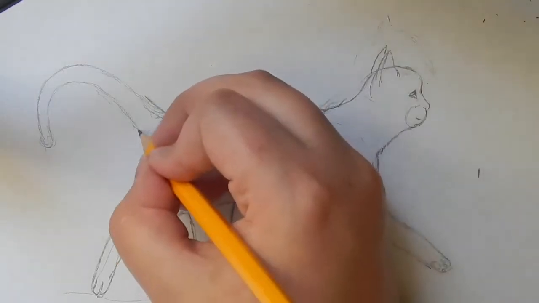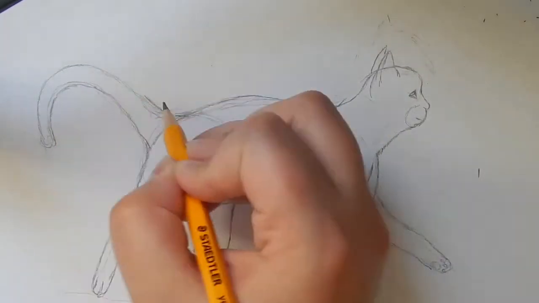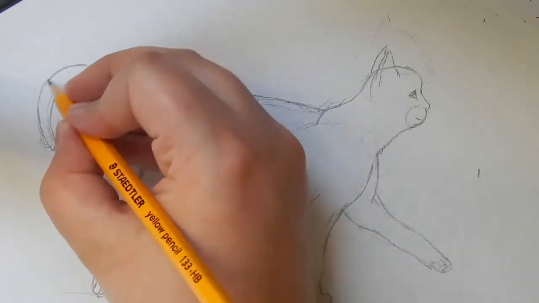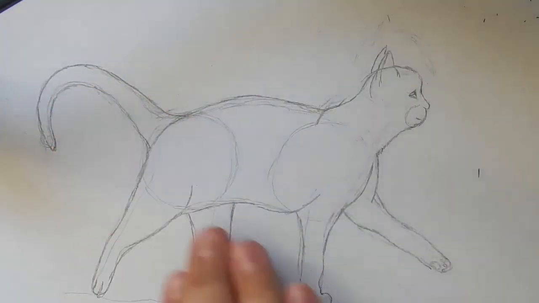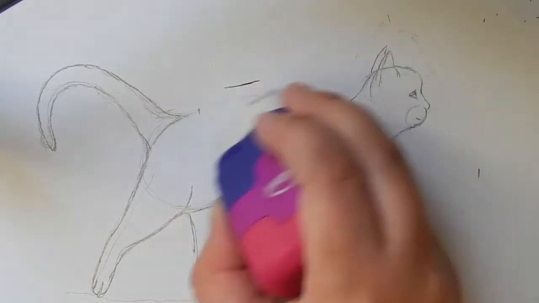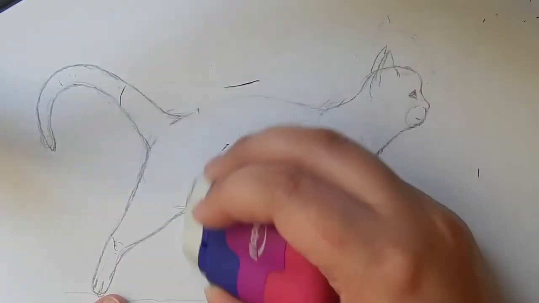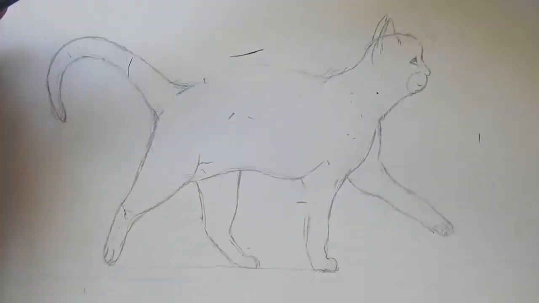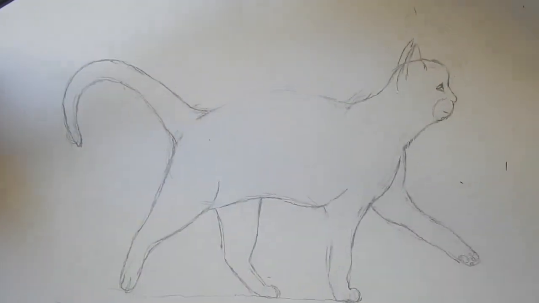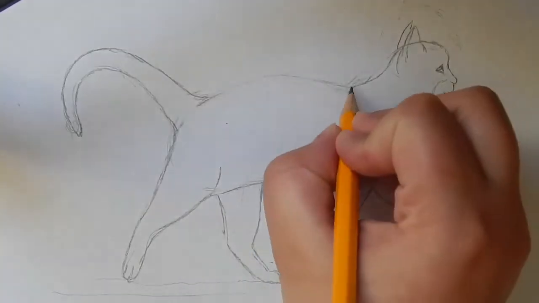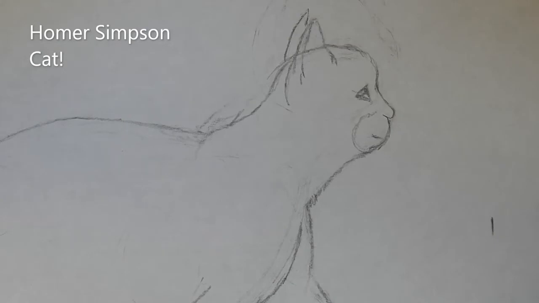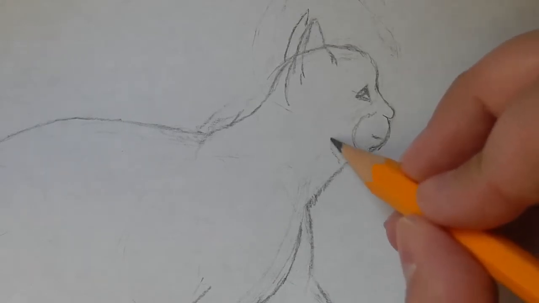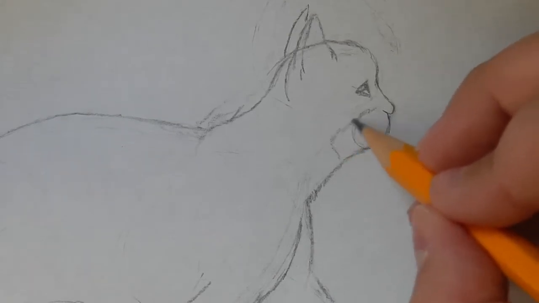Don't be afraid at this stage, like I said in the elephant video, to be putting those shadows in, because again it will really help. This drawing doesn't particularly have shadows, it's more detail. For example, it's funny because the cat looks like Homer Simpson, and I'll zoom in on it now, but yeah, you've got to make sure that you're putting those shadows in correctly.